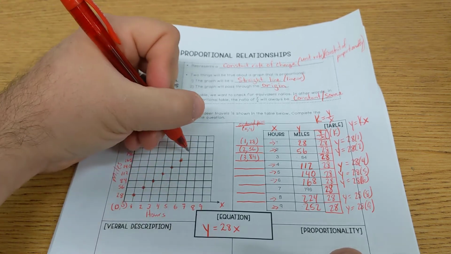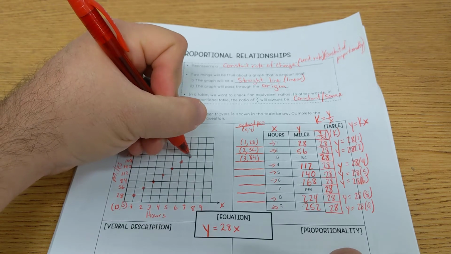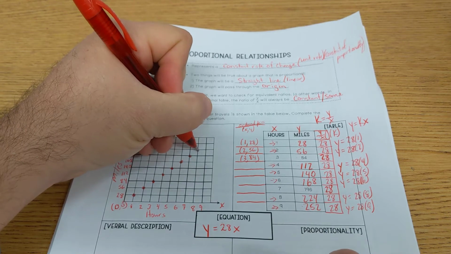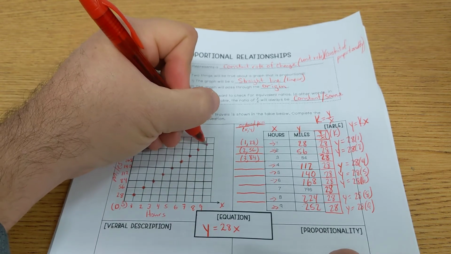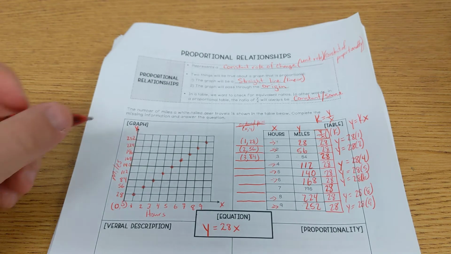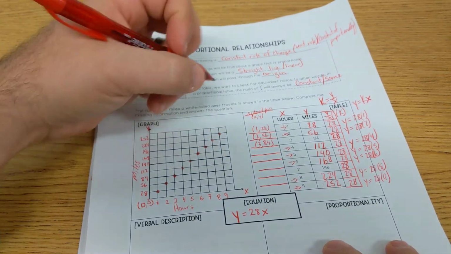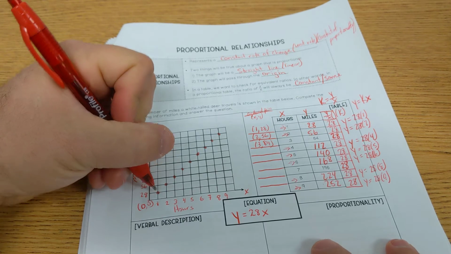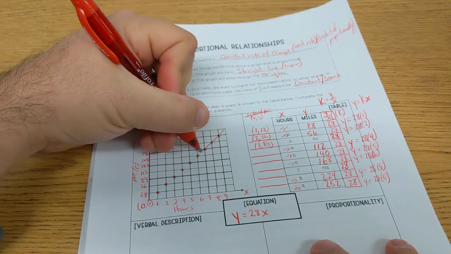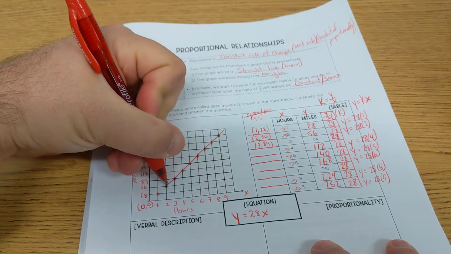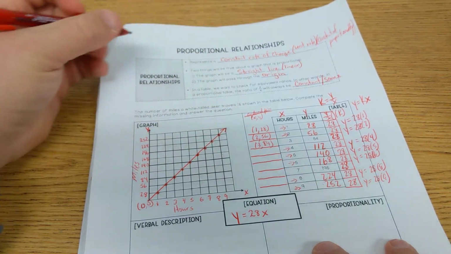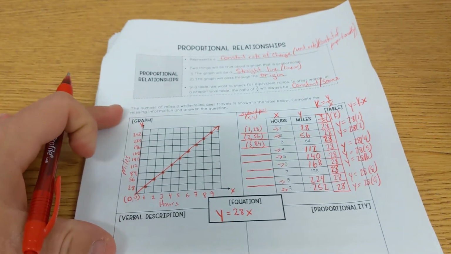7, 196. 8, 224. 9, 252. Now, I don't have a ruler, so I'm going to make this line as straight as I can. Remember to put your little arrow at the end.